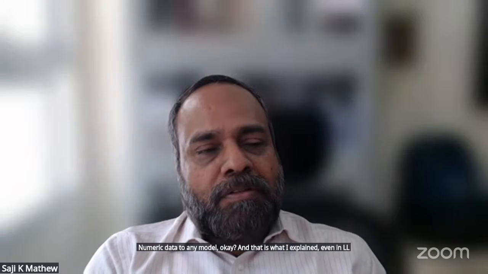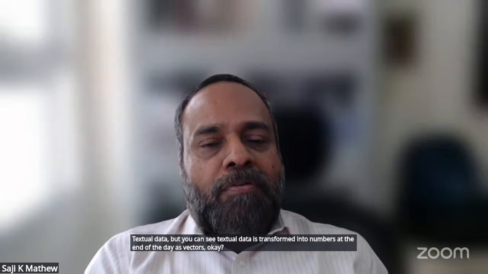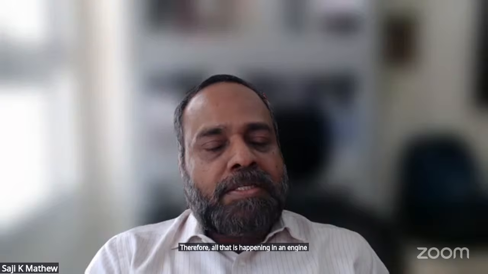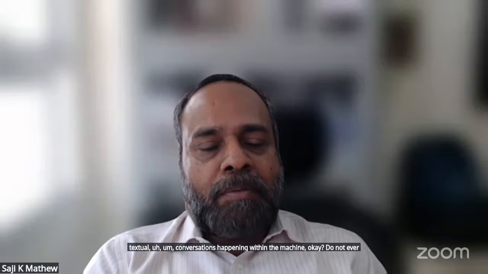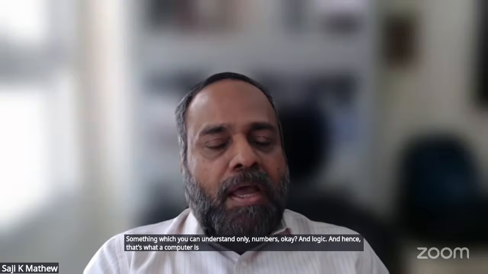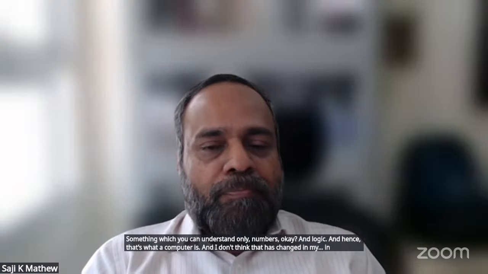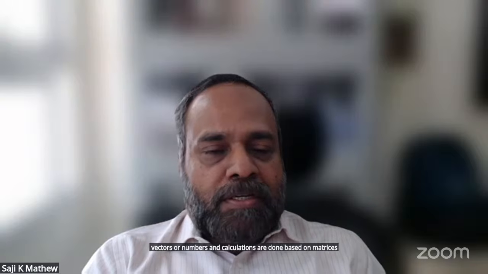Even in LLMs, you start with textual data, but you can see textual data is transformed into numbers at the end of the day as vectors. Therefore, all that is happening in an engine of AI is actually numeric calculations. Keep that in mind. There is no textual calculations or textual conversations happening within the machine. Do not ever imagine that a machine is something which can understand only numbers and logic, and hence that's what a computer is. And I don't think that has changed in my understanding. I'm not saying it will not change, but computation is based on numbers, and even language is converted into vectors or numbers, and calculations are done based on matrices or vectors and vector differences, etc. Okay. All right. Let's move on.